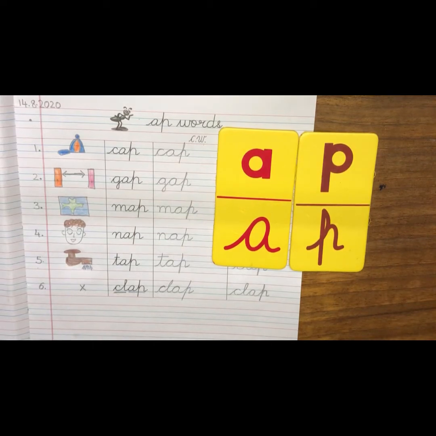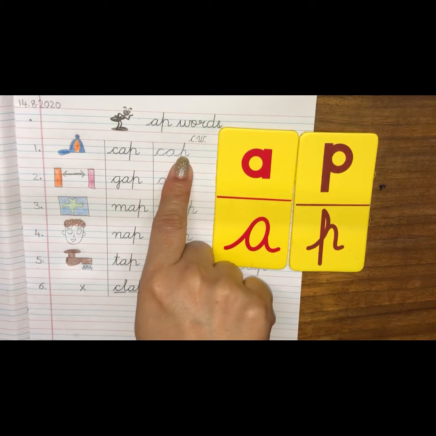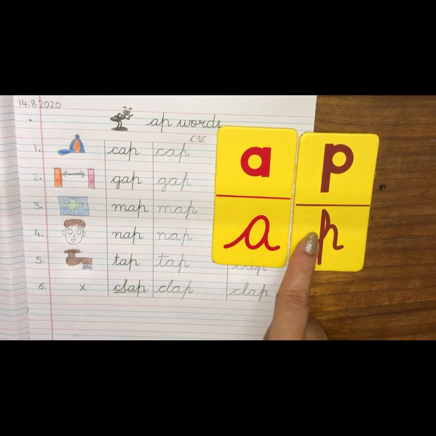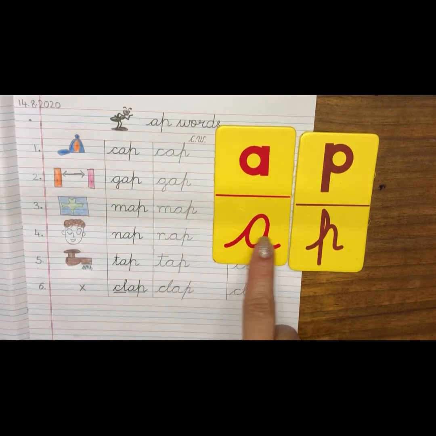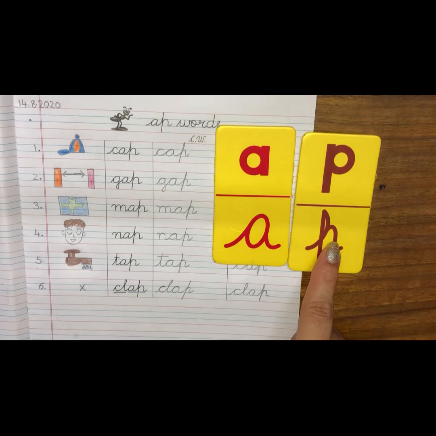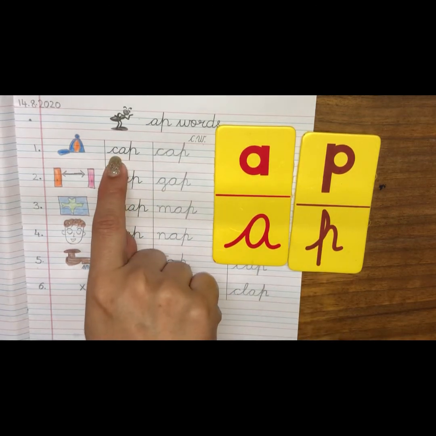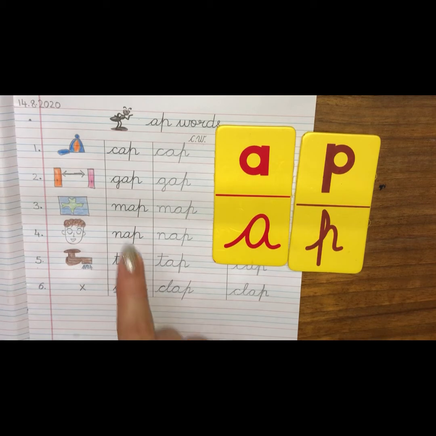Activity time, children. We wrote "ap" words today. So we are going to do the practice with our alphabet kit. Now, the alphabets that you will require are A and P, then K, C, K, G, G, M, N, T, and two of one is for K that we already have. One is L. Alright, let's get started.